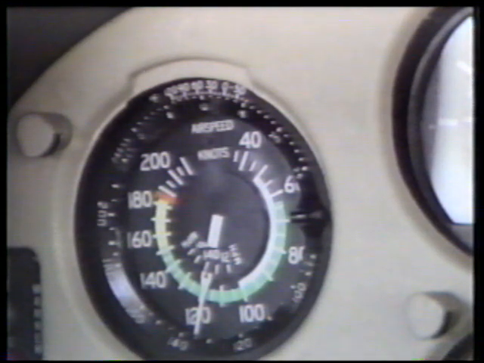Although the instrument is actually sensing differential pressure, it's marked or calibrated to read in knots or miles per hour. The greater the pressure difference, the greater will be the needle deflection, and the higher will be the airspeed indication.